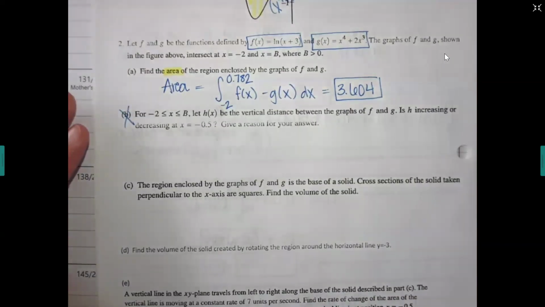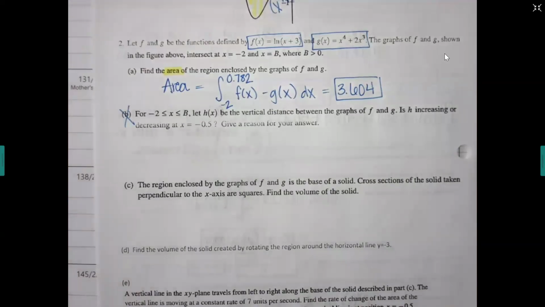Okay, we're going to do two more parts. Part B on this is just kind of a random one, and I want to stick to the most important stuff that will be on there. So skip to C. You should know how to find volume for cross sections, and then in part D for when it's revolving. So let's do C and D, then we're done.